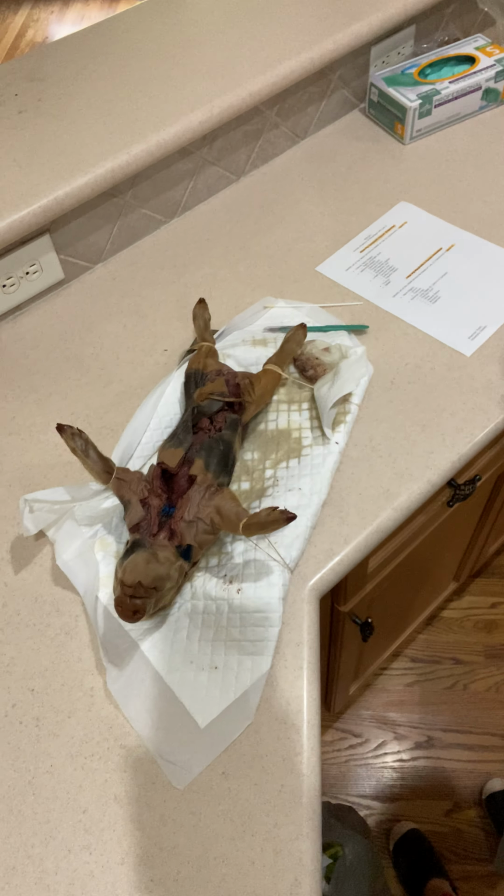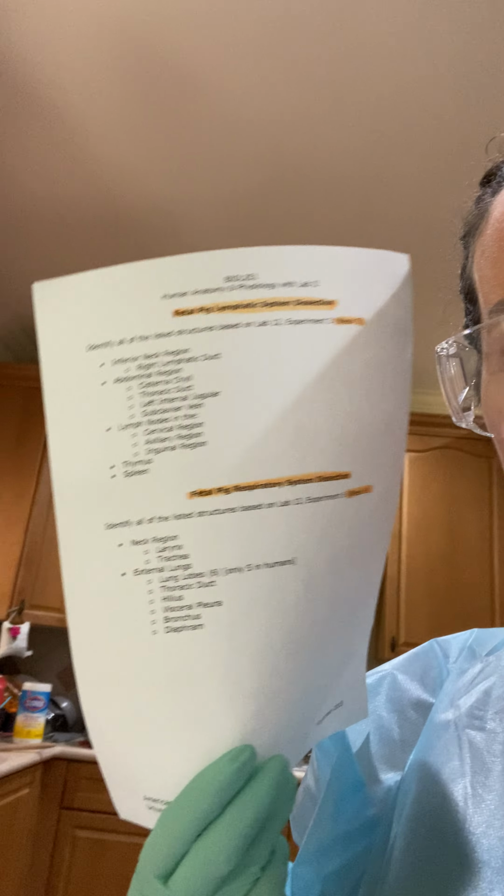Yeah, so I'm going to get started. Again, this is going to be for the fetal pig respiratory dissection. Here's my little work area. I have my paper. I have an extra box of gloves just in case I end up wanting them. And I'm going to get started.